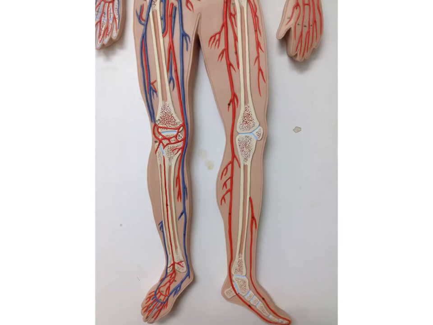Just to review one more time, we have the greater saphenous vein. We have our femoral vein. If it continued down to the knee area, it would become the popliteal vein. We have our femoral artery continuing to the back of the knee, it's the popliteal. Branching, we have the anterior tibial artery and the posterior tibial artery.